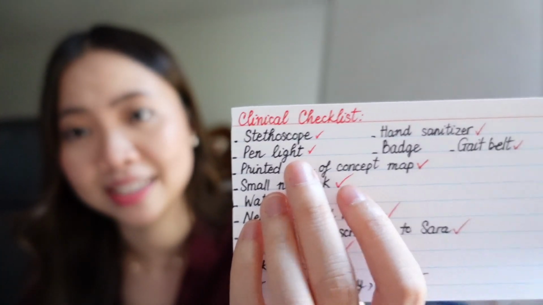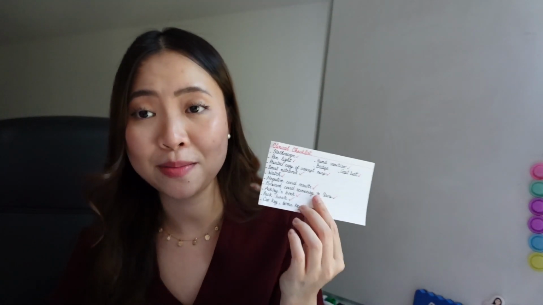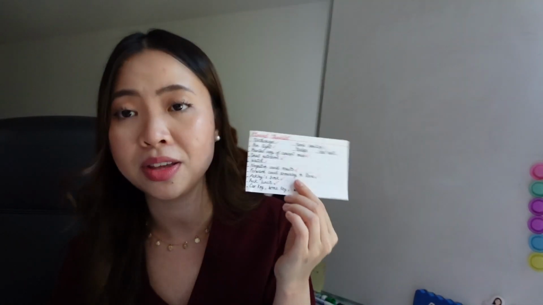So on this list, you can see that I have the pen light, stethoscope, my hand sanitizer, my badge, my car key, wallet, notebook, concept map, my gait belt, everything. So I would recommend making one of these. If you are like me and you're anxious before clinical, make one of these for yourself so you can go over it before heading to clinical, just to make sure you don't forget anything.